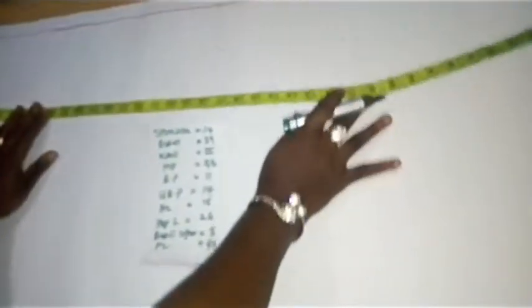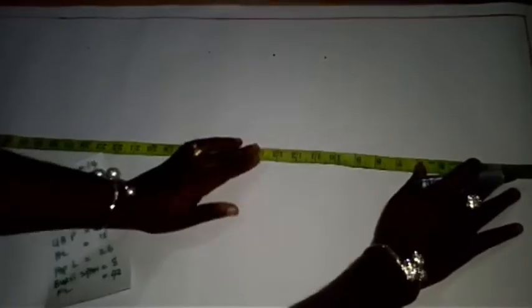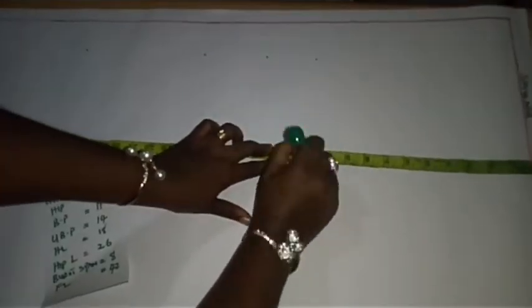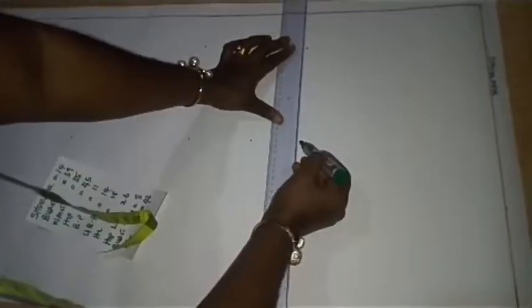I'll repeat the same thing because I need to get a straight line. I need to square my line on a straight line. I have 11. Alright, I'm going to square my line to get a straight line.